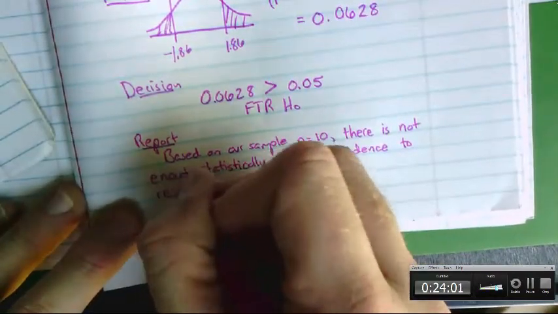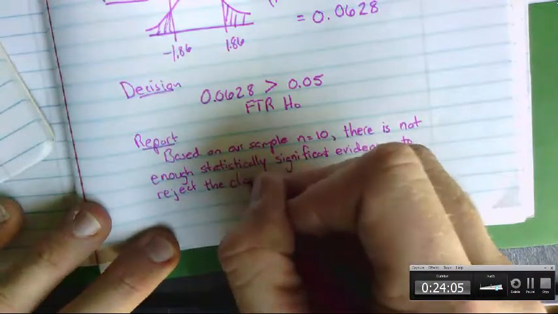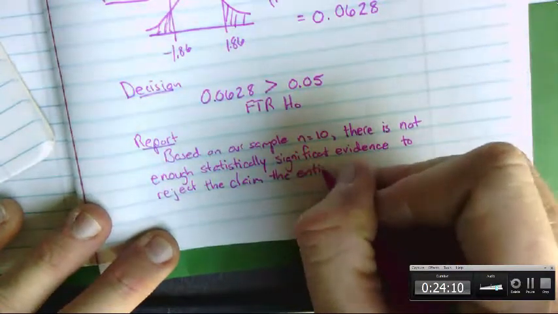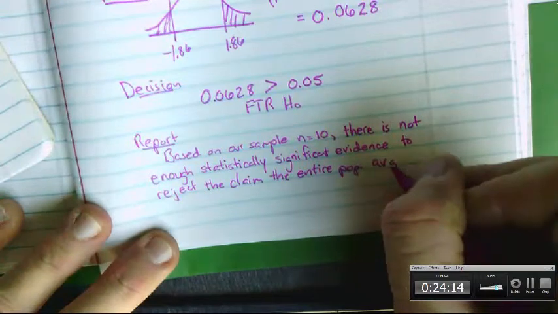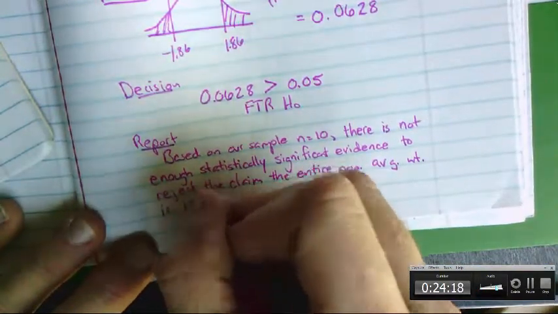to reject the claim that the entire population average weight is 180 pounds.